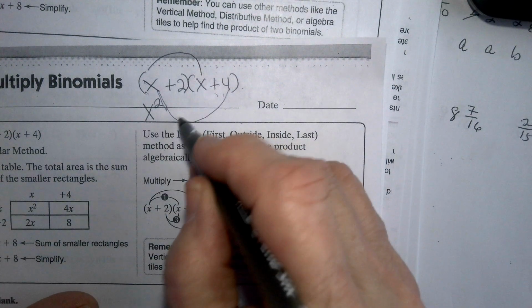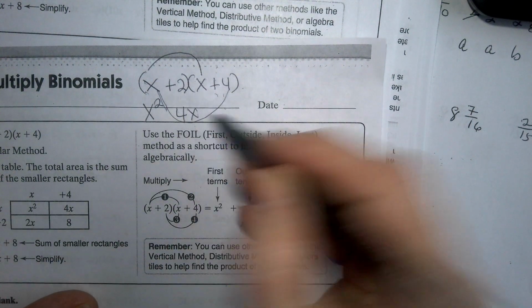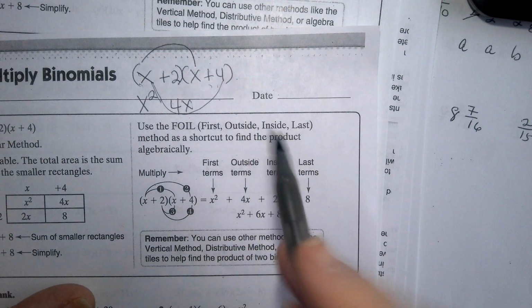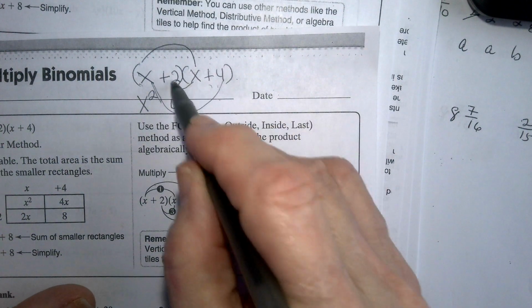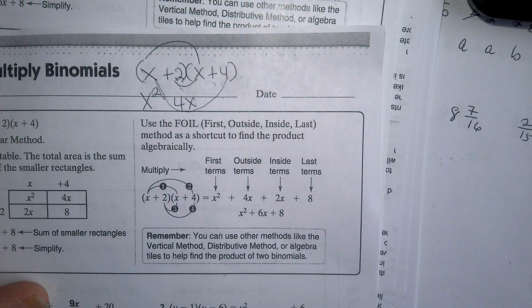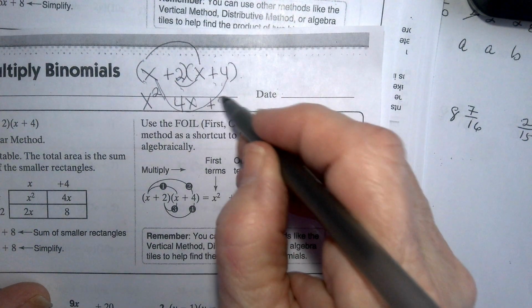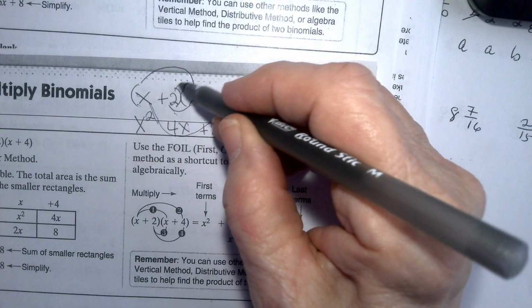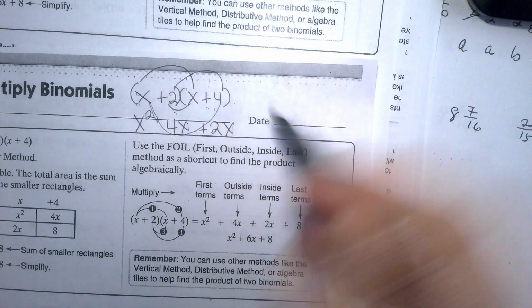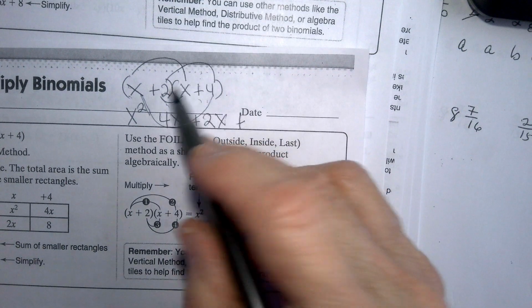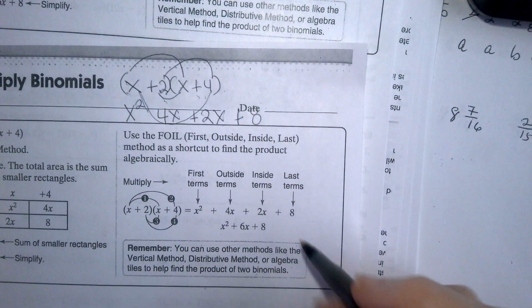Is 4x. And then they go, the I stands for the inside, which would be, here's the two inside ones, 2 times x is 2x. And then they go, the last. So the last is this times that. 2 times 4 is what? 8. Is 8. And then you collect everything.